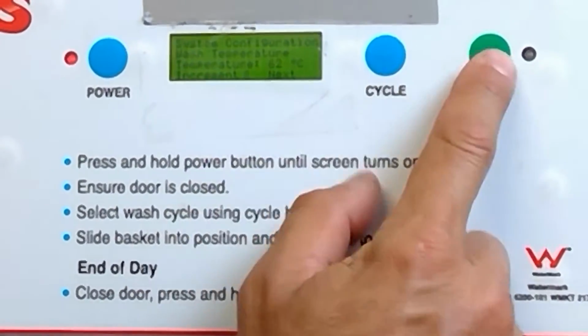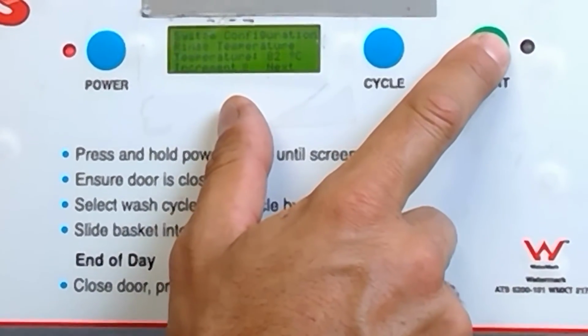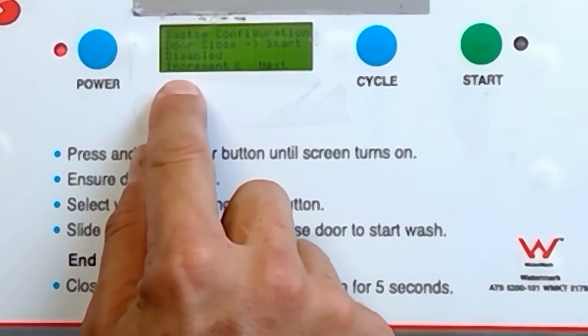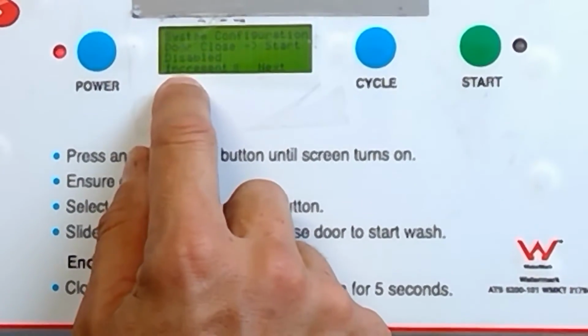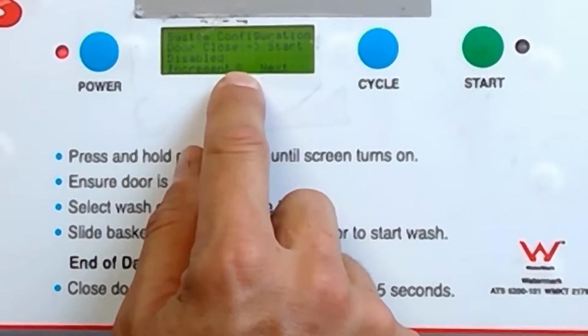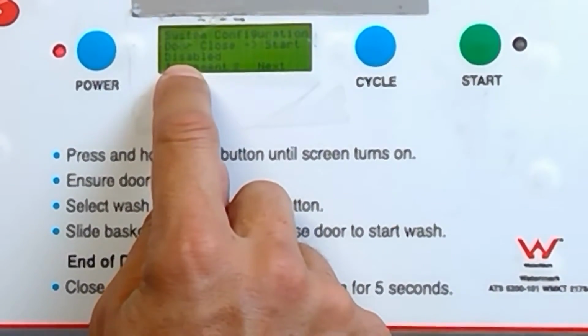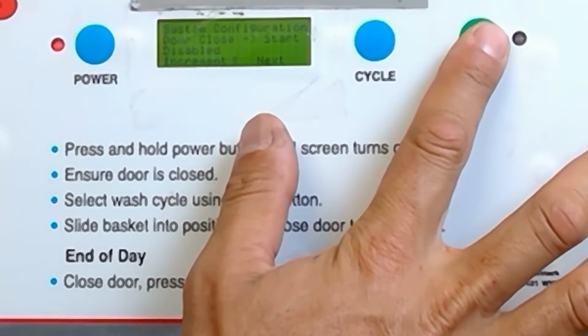You can adjust your temperatures. We've run through that in other videos. You can change the machine so that when the door closes, it will start. So in this situation, it's disabled, so you need to press the start button.